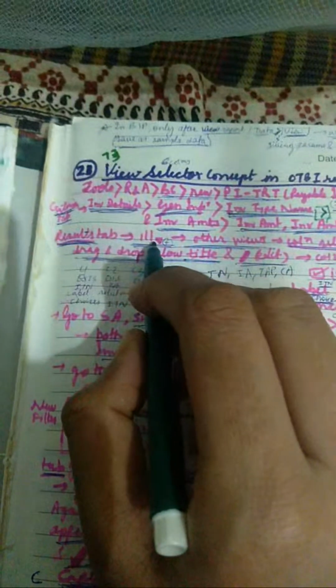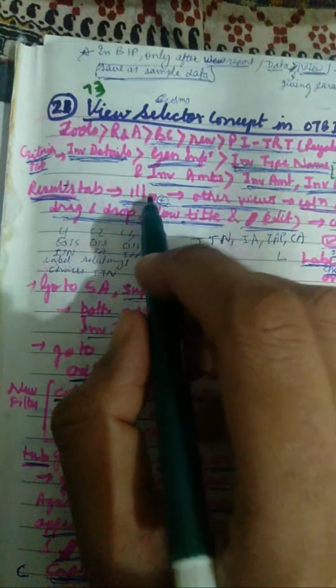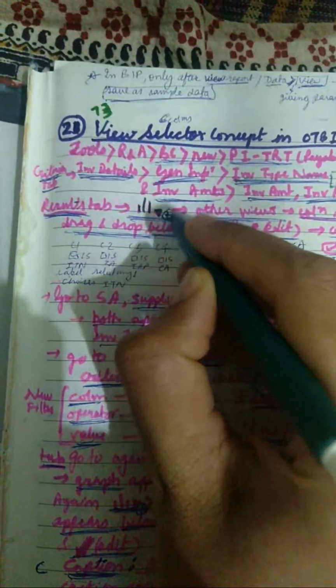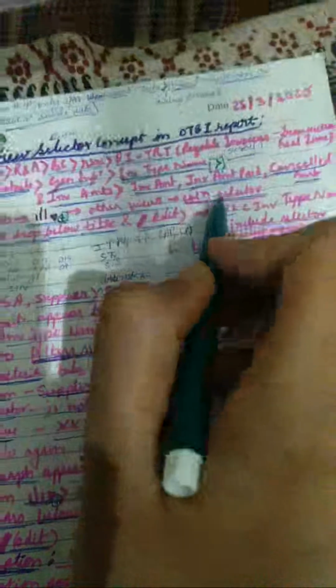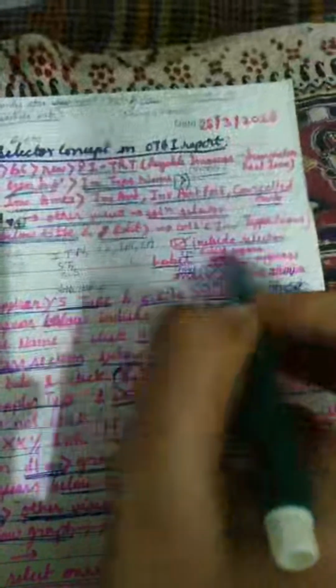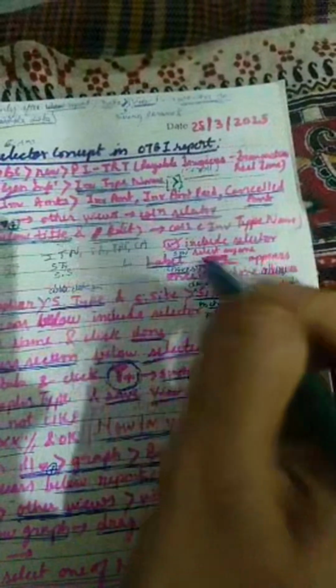So in the results tab, we'll go to this icon. You have a bar kind of thing with a plus sign. Then we'll go to other views, column selector. This column selector section usually comes below the table output. Okay, so I'll drag and drop it just below the title so that it's on the top, and then I'll click on edit. Now for invoice type name, you have to check include selector, and you have a label to give any name.